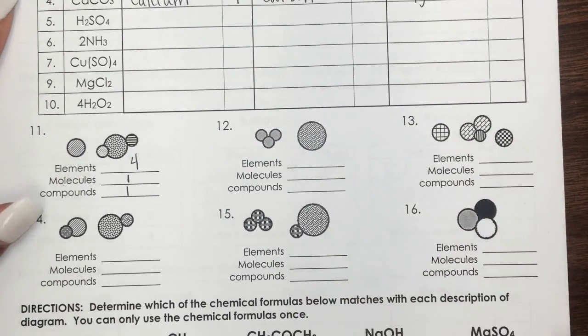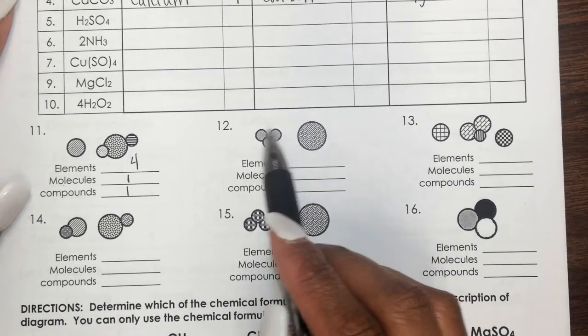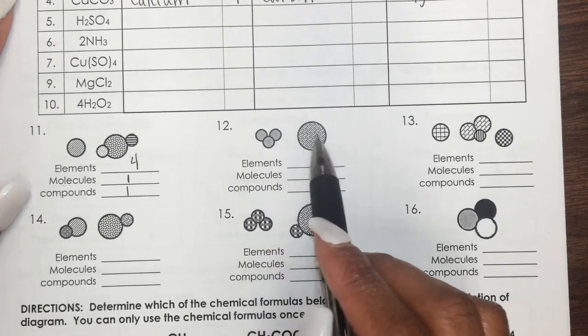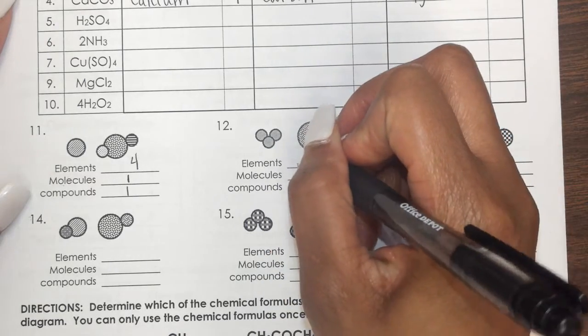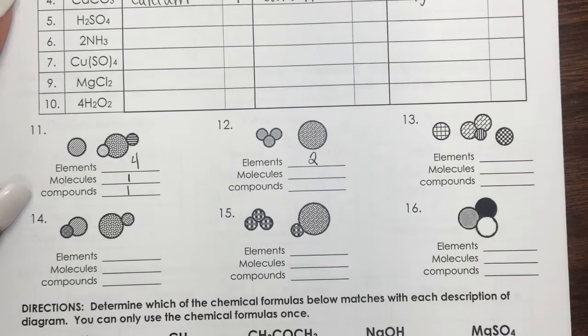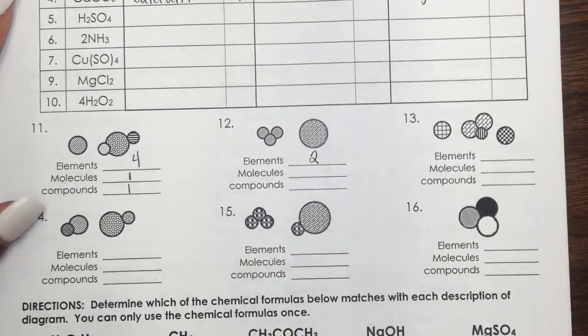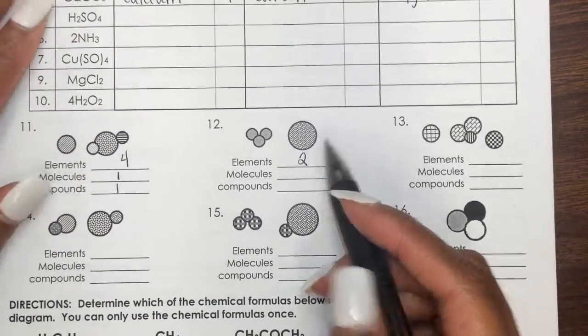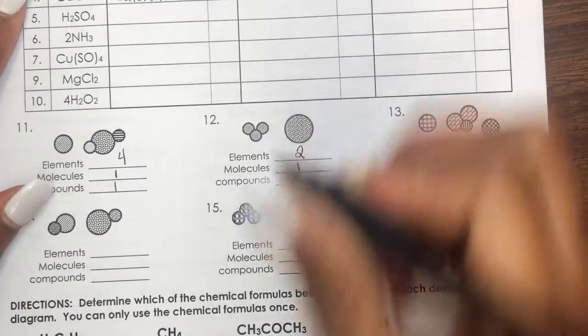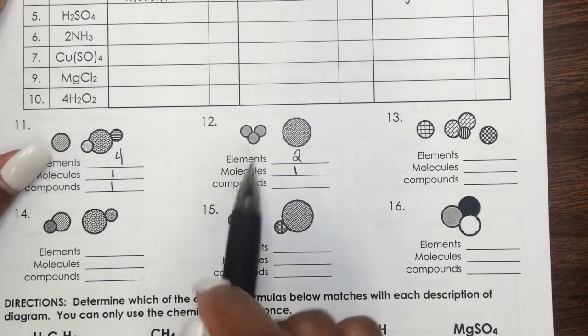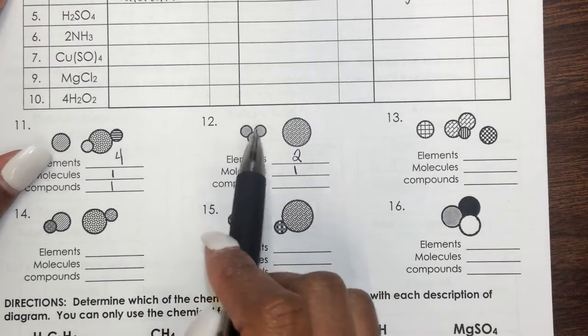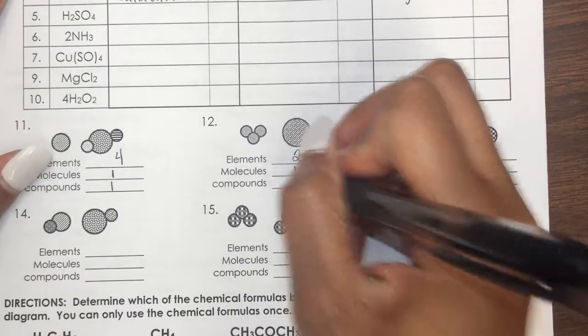Number 12, how many different elements? Well, I have this group, but they're all the same. So 1 element, 2 elements. So I have 2. How many of them are grouped in sets of 2 or more? Well, just 1, because this one is single. And do they at least have 2 different circles? Well, no. This entire group has the same circle, so I would have no compounds.